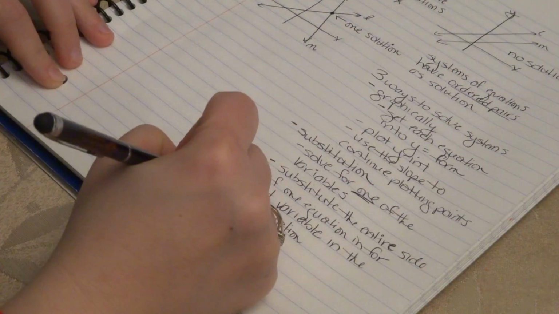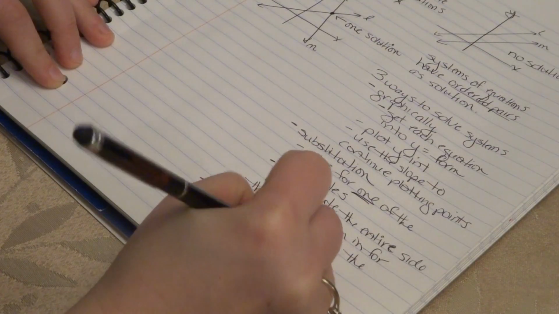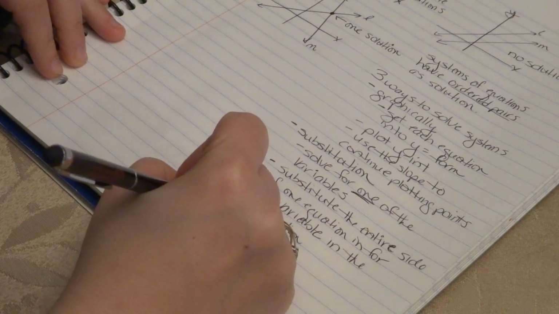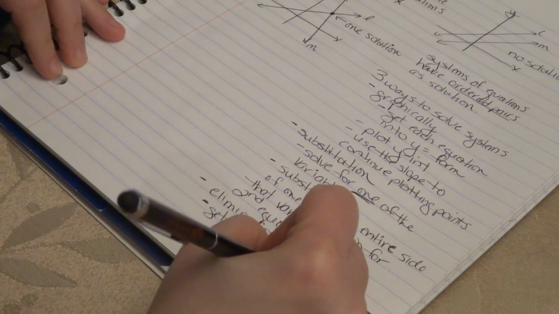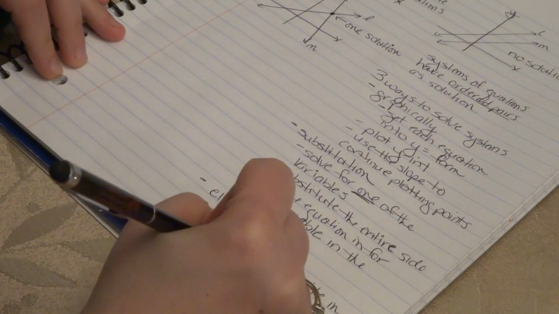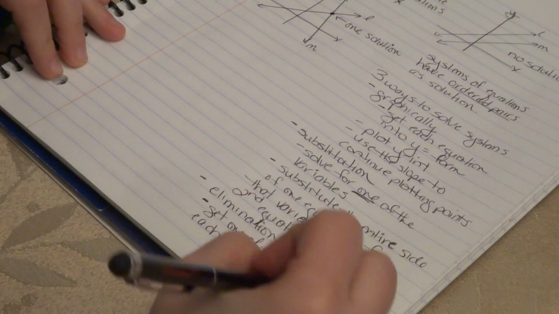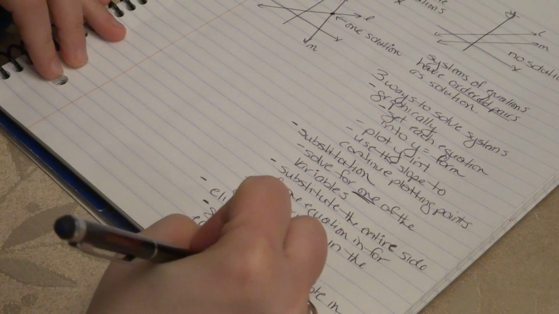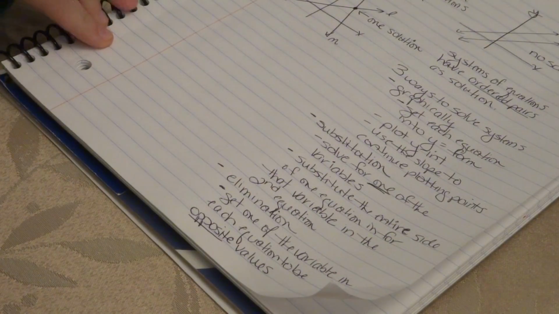Your last way is called elimination. Again, the name describes exactly what you're going to be doing. You are going to get one of the variables in each equation to be opposite values. Remember from Math 107 that opposite means different signs.